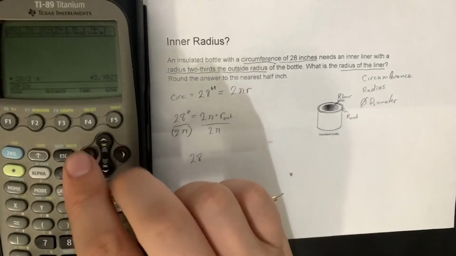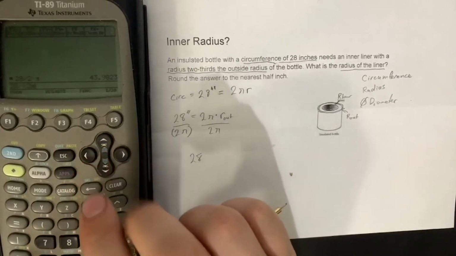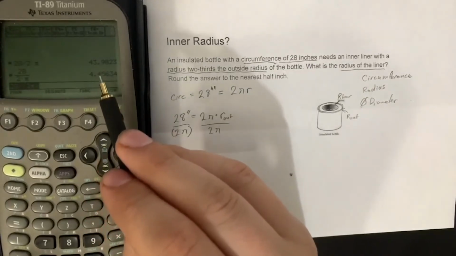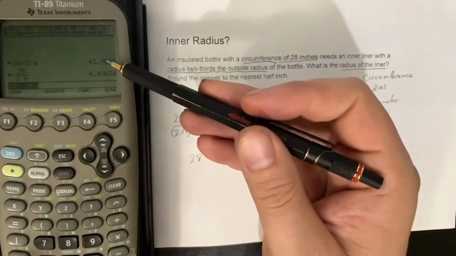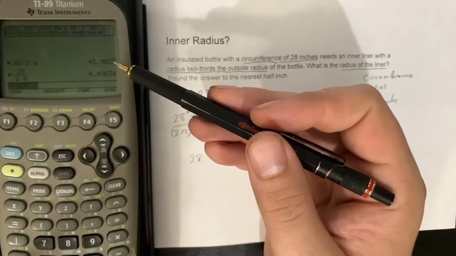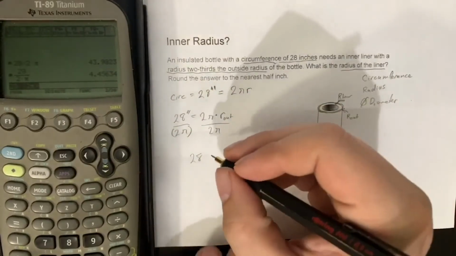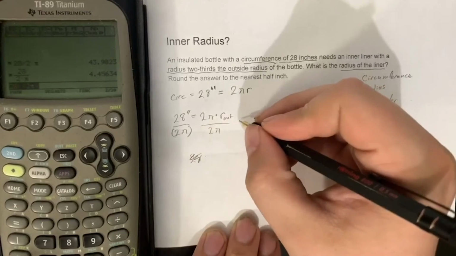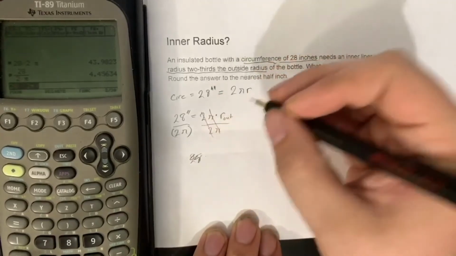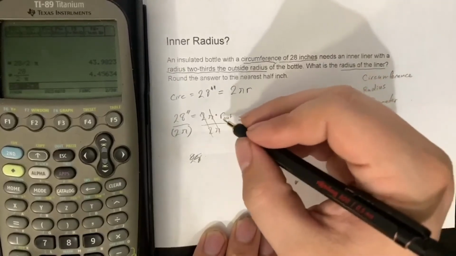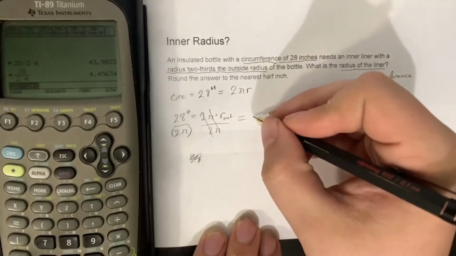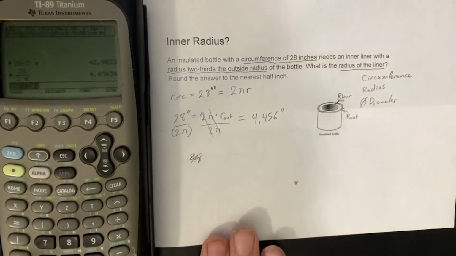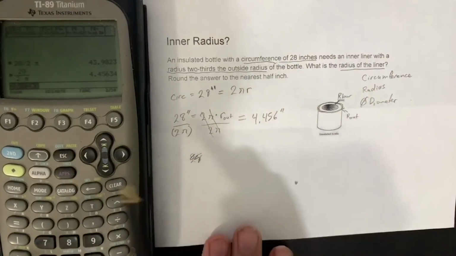Whereas if we put our parentheses in and run the calculation again, there's a big difference between those two sets of numbers. So we do not want the 43.98. We do want to have the r out, so those basically canceled out. That radius of the outside is 4.456 inches. So again, be careful with the parentheses.